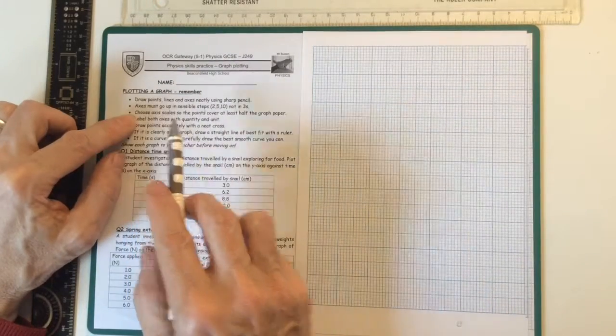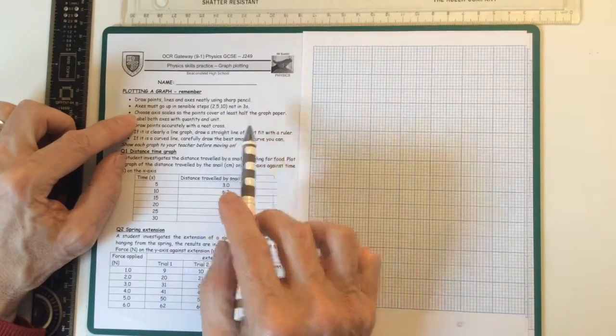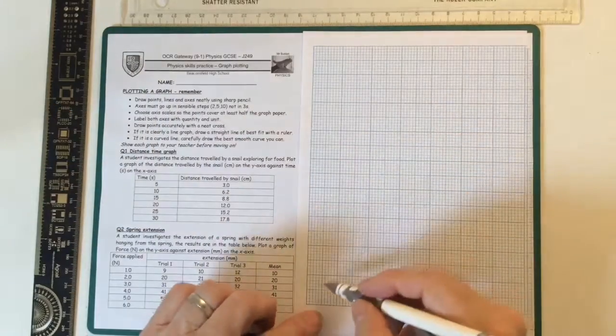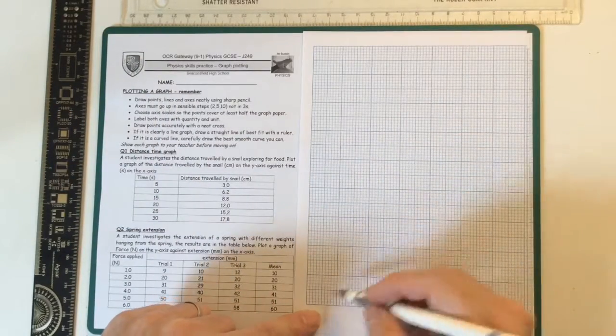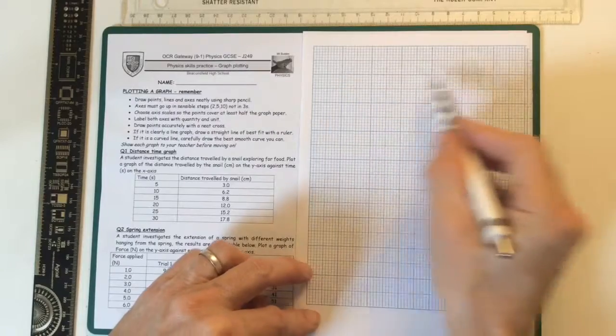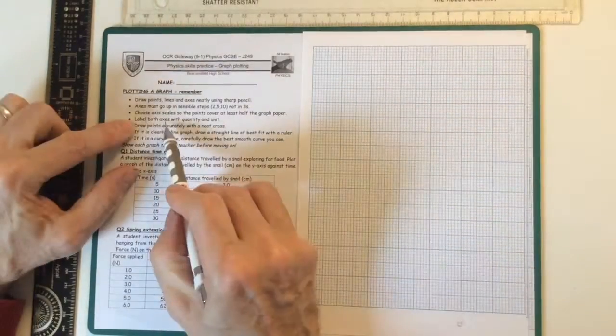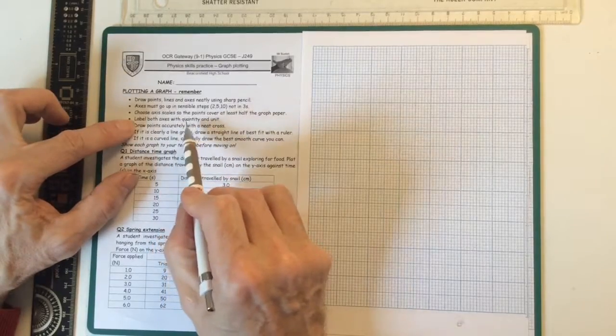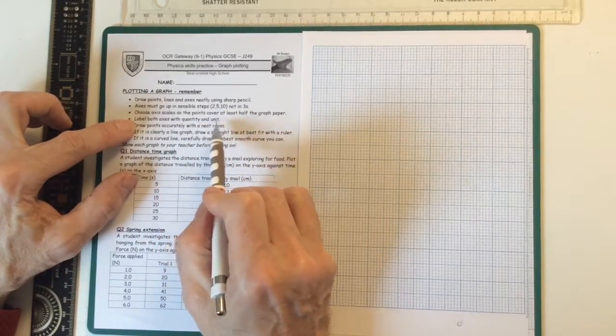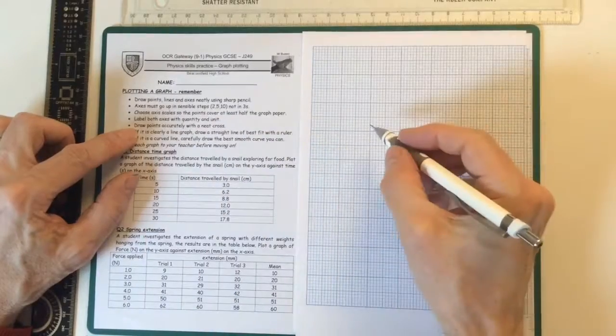Choose your axis scales so that the points cover at least half the graph paper. You don't want your graph just tucked into one corner, and you don't want it a line across the top. It should be as much as you can filling the paper. Label both the axes, so the x and y axes have to have a quantity and a unit. Draw the points accurately with a neat cross.